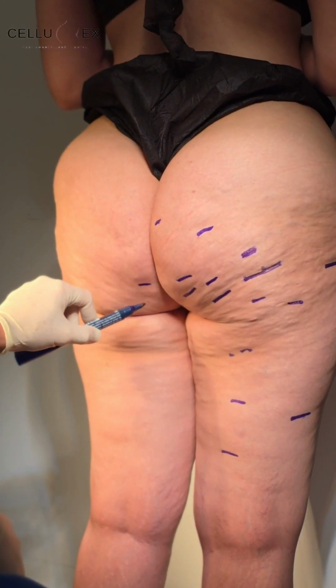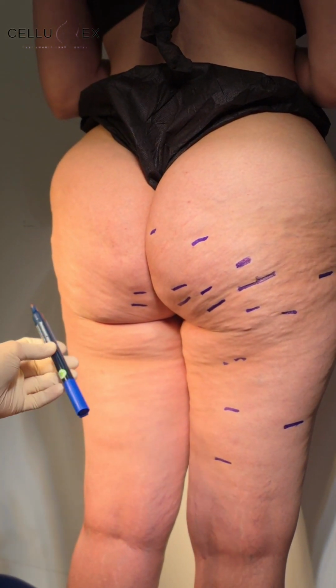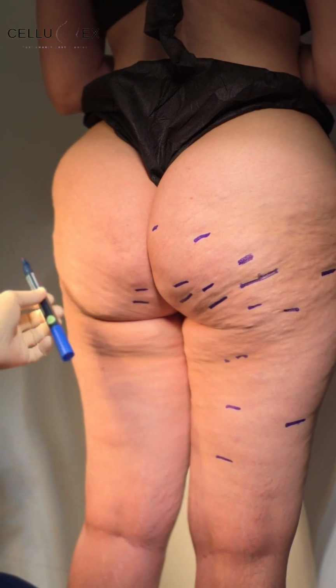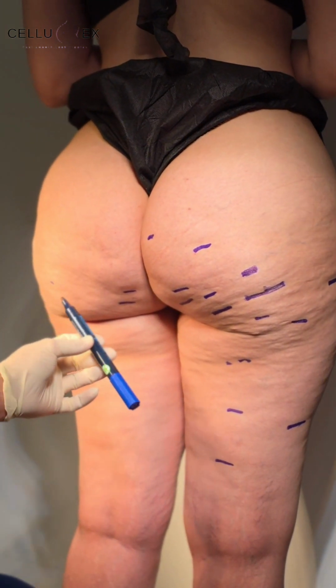There is one here, one here. Tighten, please. Tighten the buttock, yes. Okay, more. Tighten it again.